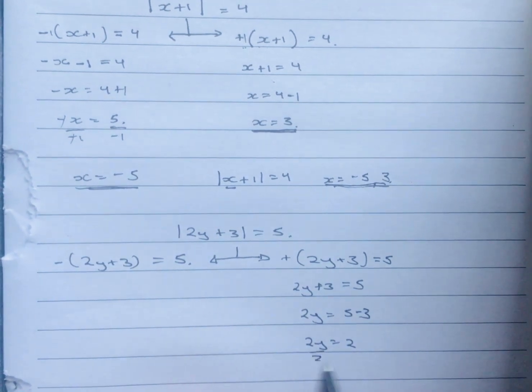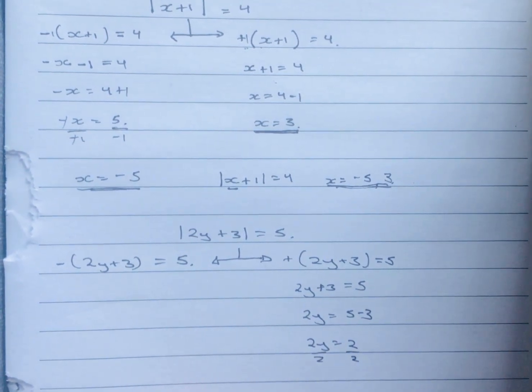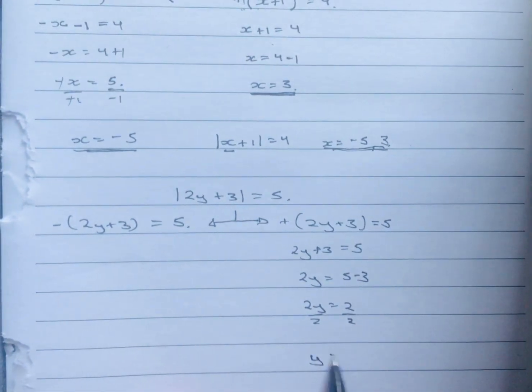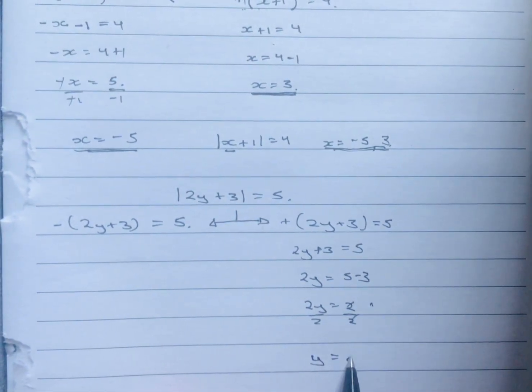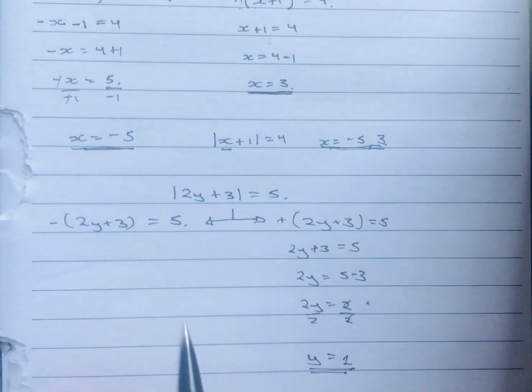So you divide by 2 on both sides, and now you have y is equal to 1. Okay, so that's your first answer.